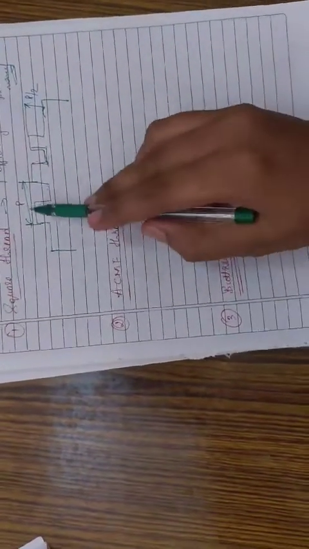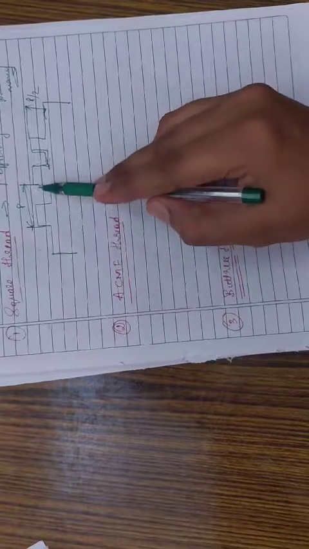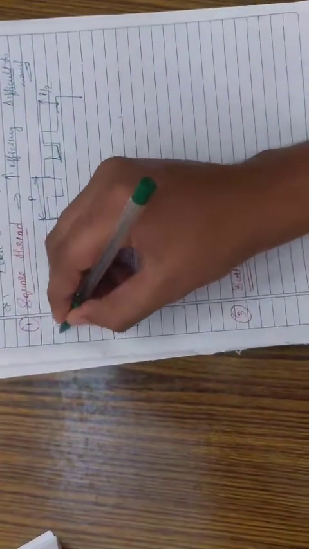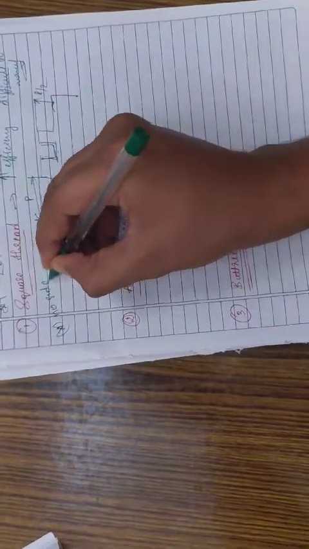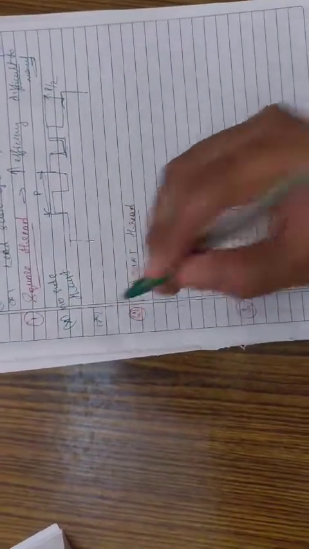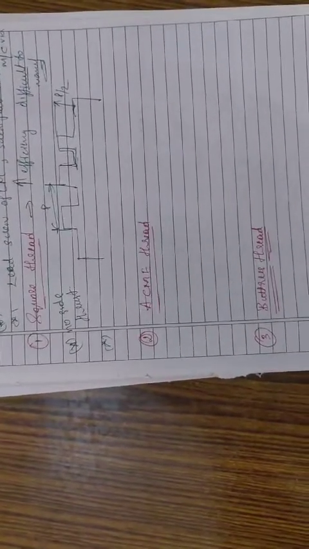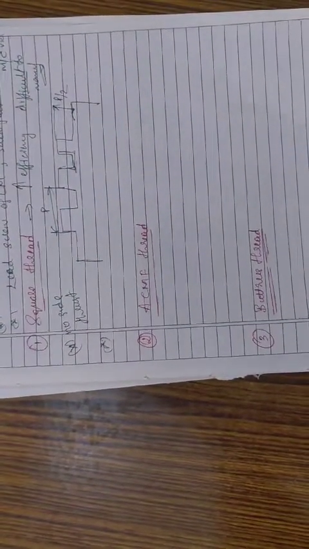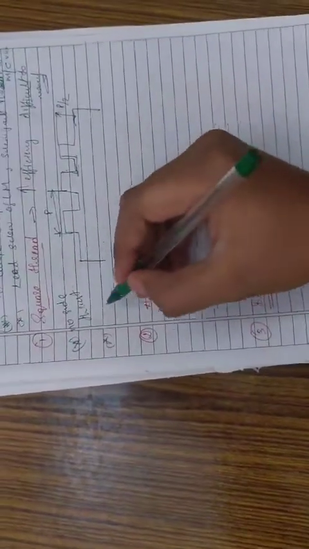This is the square thread. As the thread profile is perpendicular to the axis of rotation, there is no side thrust on the screw. This is very important. There is no side thrust on the screw, and the last point is they have low strength, and even slight wear of the square thread requires the screw to be replaced. This is one of the disadvantages.